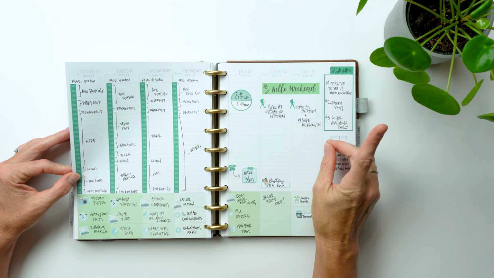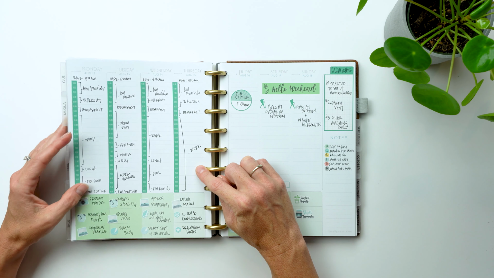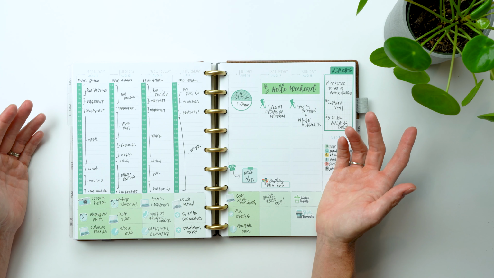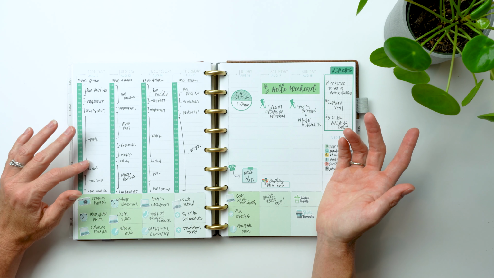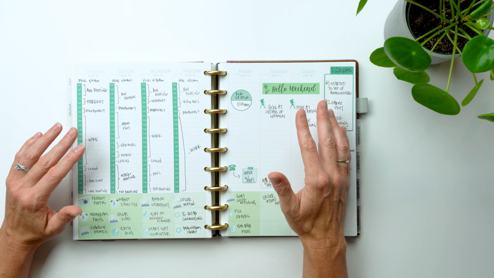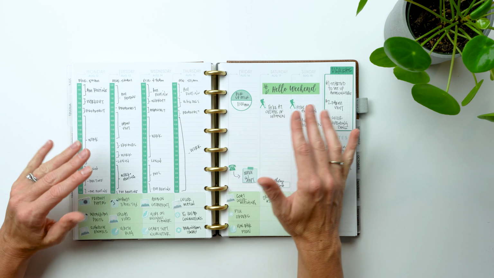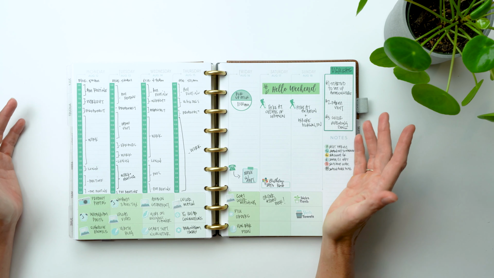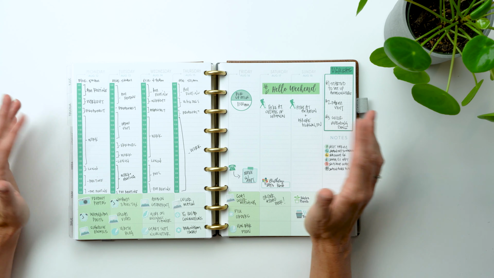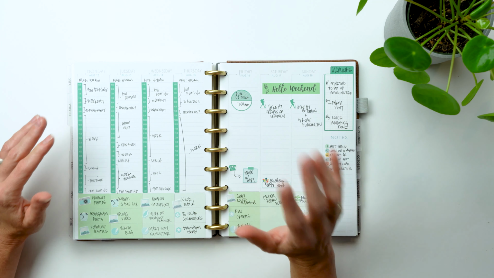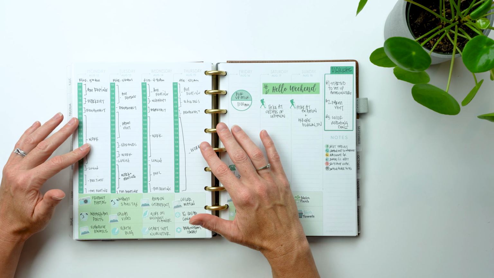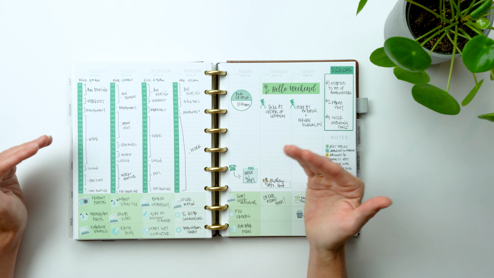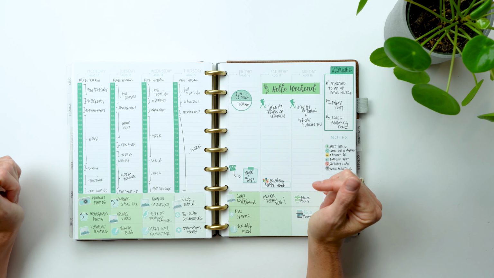Although I will say the one thing I do like about doing this is I did this in my Passion Planner last year, and I never looked at it again until I did my review video. I liked being able to flip back and see, oh, this time of year, this is what we were doing and how busy we were. It gave me some perspective. So I think that could be useful if you're documenting your life, using time logging as a way to look back and see trends and see when you did things.